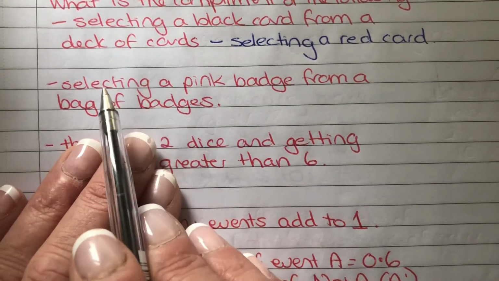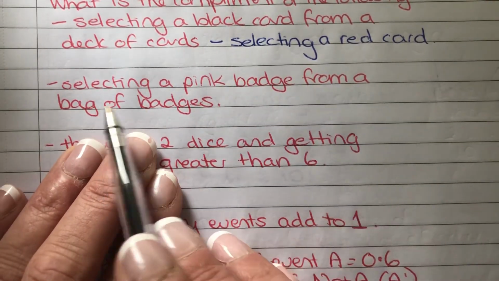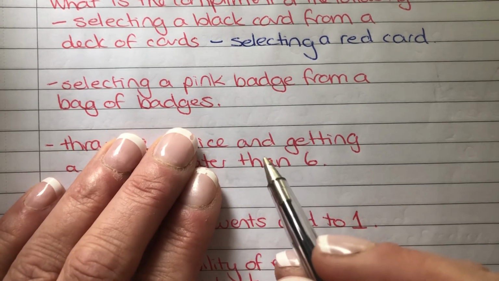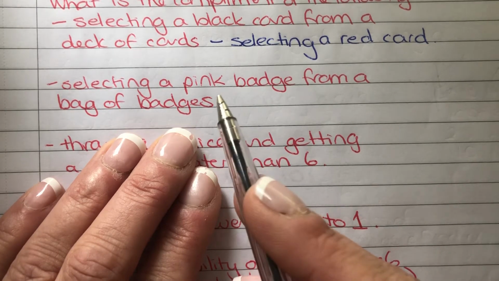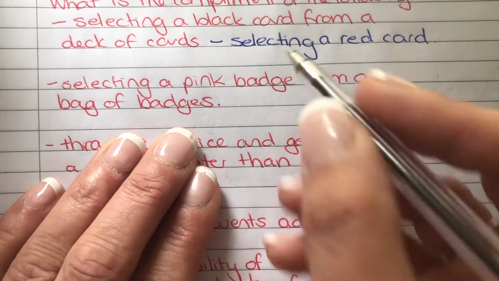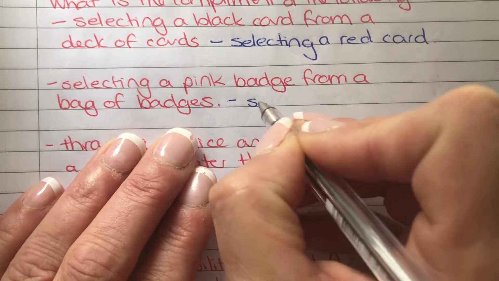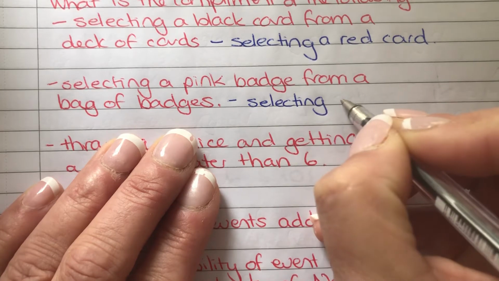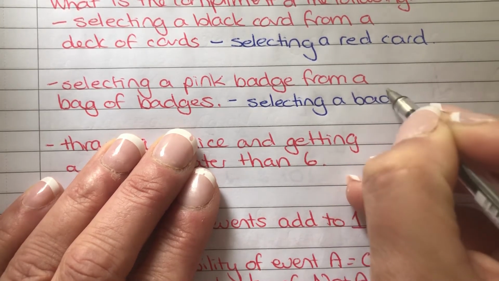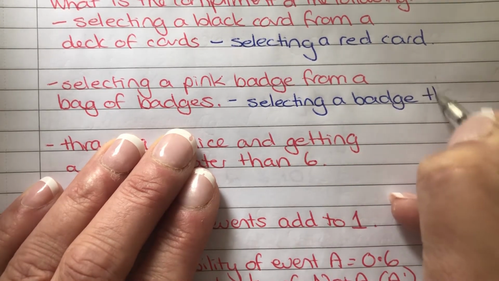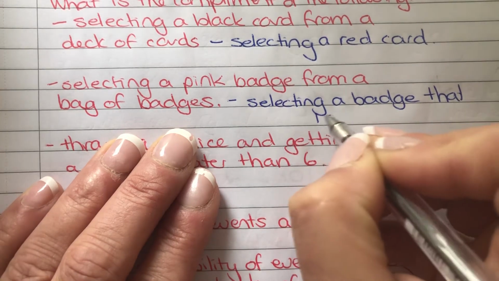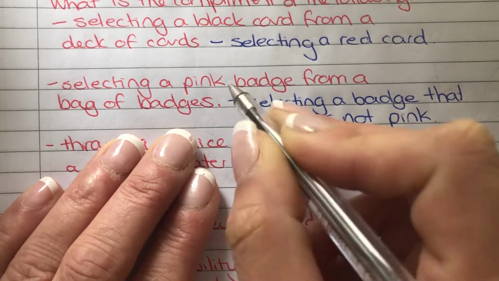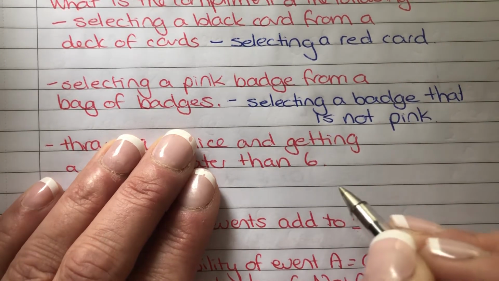Okay, what's the complement of selecting a pink badge from a bag of badges? We don't know what the other colours are. So what could you say that would be the opposite of selecting a pink badge? The answer is selecting a badge that is not pink. So you're still keeping it to two outcomes, selecting pink, selecting not pink.